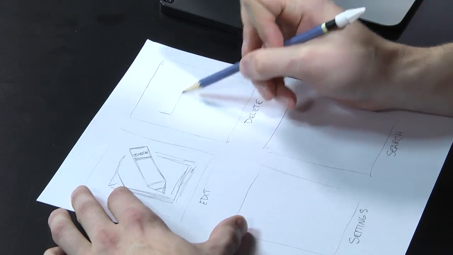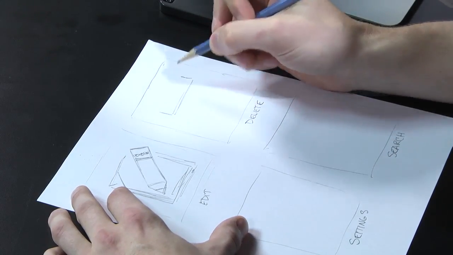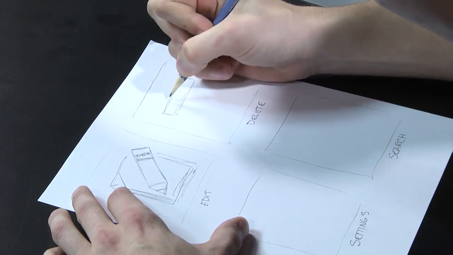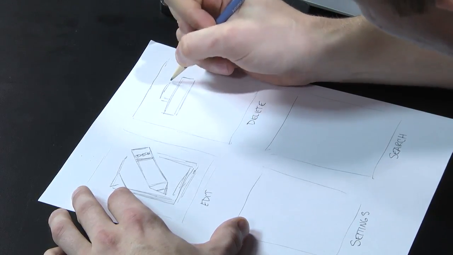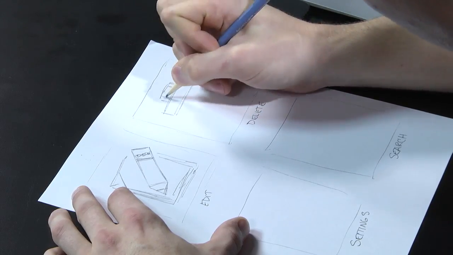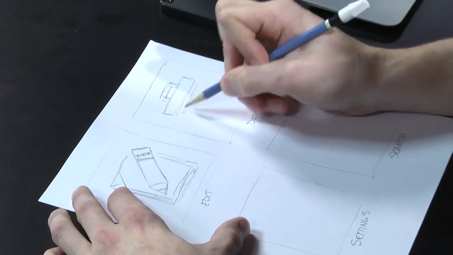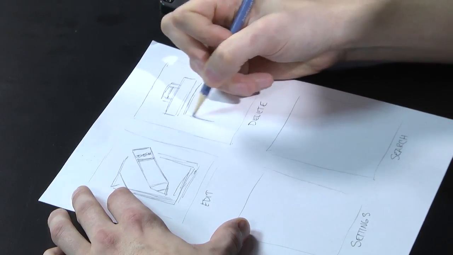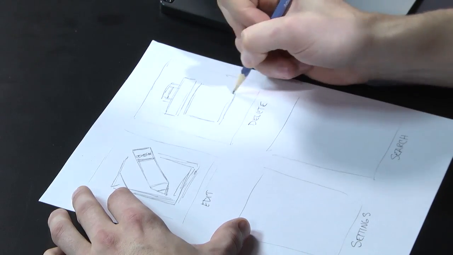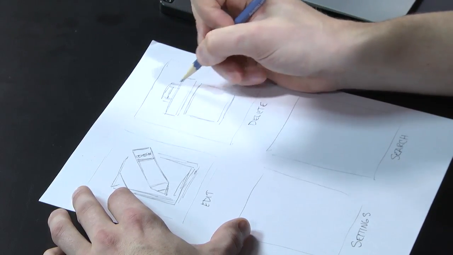And a good visual representation of delete is a trash can. So we'll go ahead and create a little trash can icon, with basically just using a square here at the base, a rectangle, and then the handle. So that works for delete.